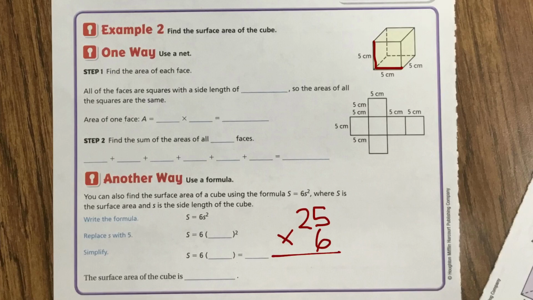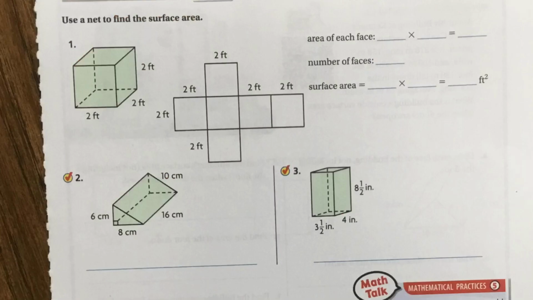And there's 6 sides, so I'm going to times that by 6. And what do I get? 150. So cubes are easy. 150 what? Centimeters squared. Okay, this one's easy because it's a cube, right? So it has 6 sides and they're all the same. So all I have to do is find one face, which is 2 times 2 is 4. Okay, and then I have 6 faces, so 6 times 4 is 24 what?